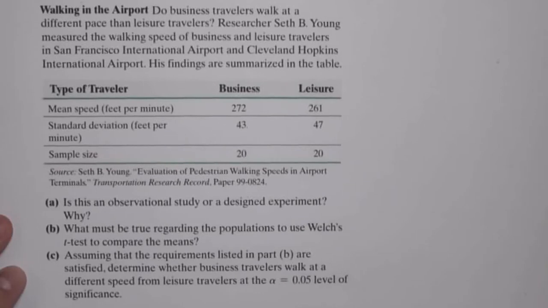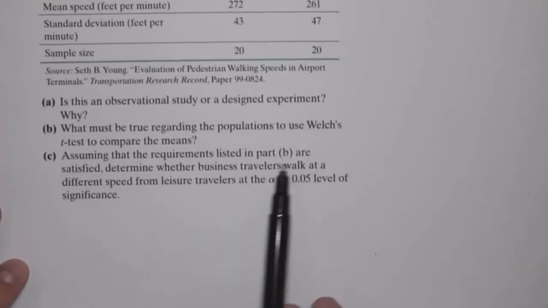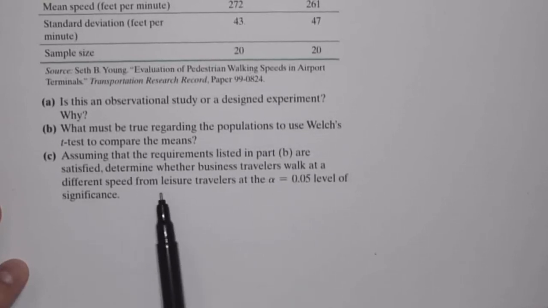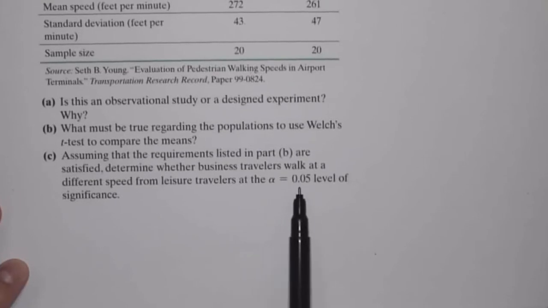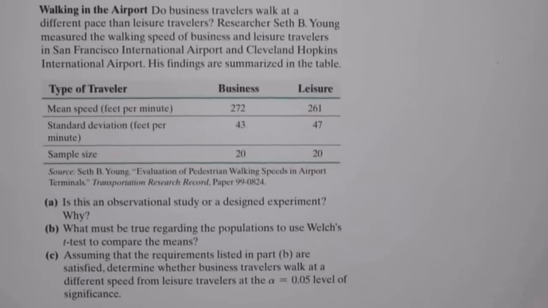So we want to answer these questions. Question A, is this an observational study or a designed experiment? Question B, what must be true regarding the populations to use Welch's t-test to compare the means? And then part C, assuming that the requirements listed in part B are satisfied, determine whether business travelers walk at a different speed from leisure travelers at an alpha equals 0.05 level of significance. So let's take a look at question A and question B on this page, and then we'll look at question C on the next page.